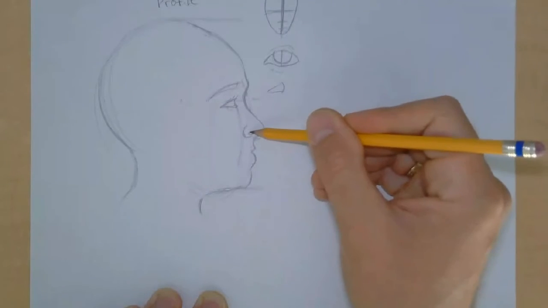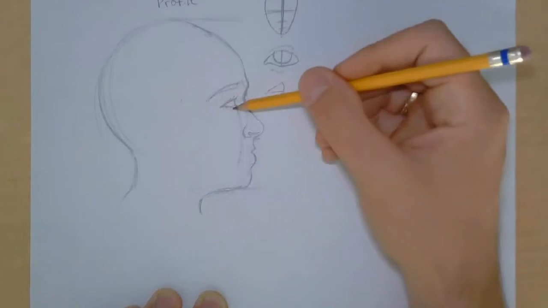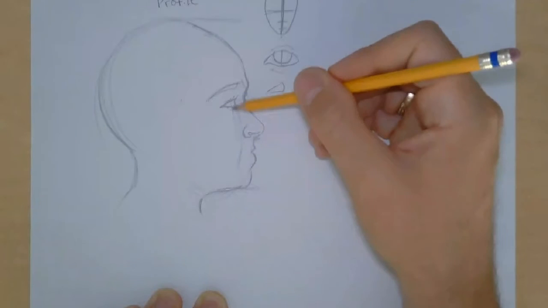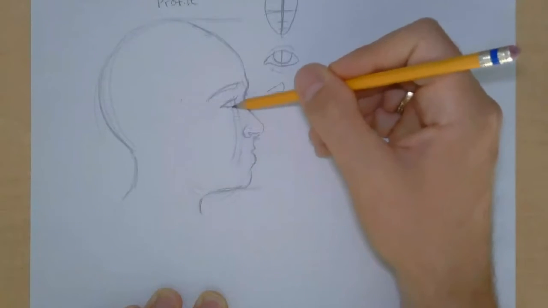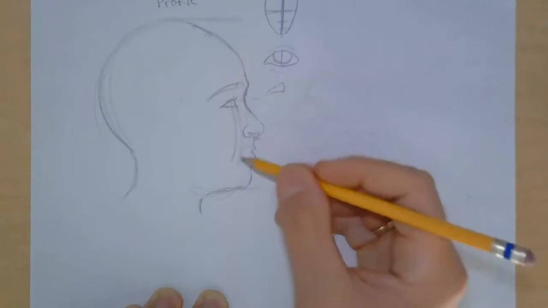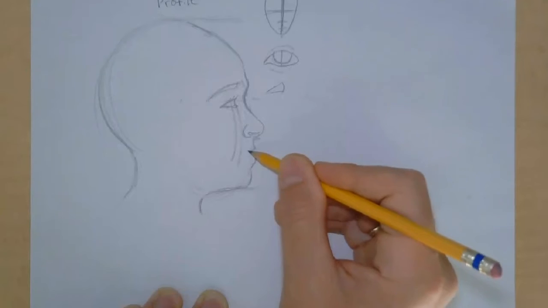Okay, I'm only drawing half the nose, so I only need one nostril. I'm going to go out to the pupil. Same line. That's going to be the furthest out, further corner of the mouth. So that's going to go like this.